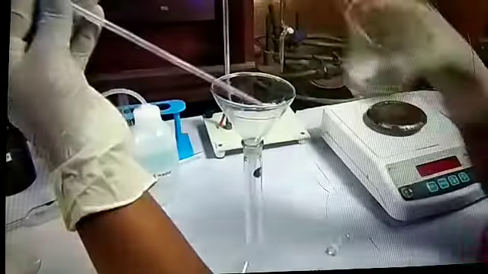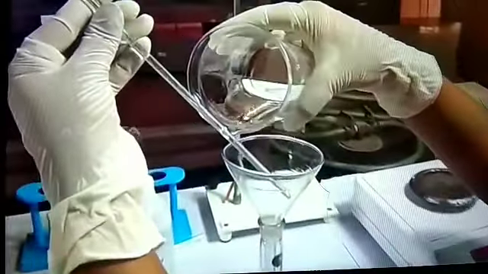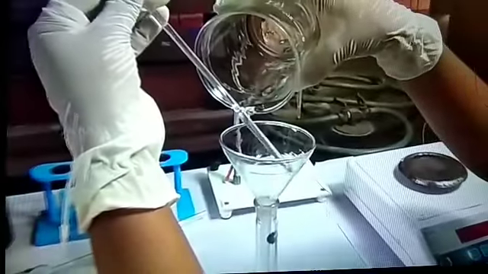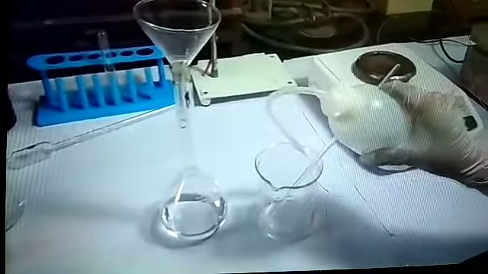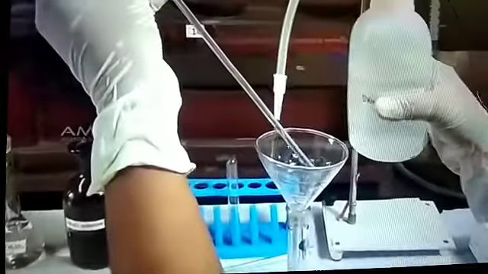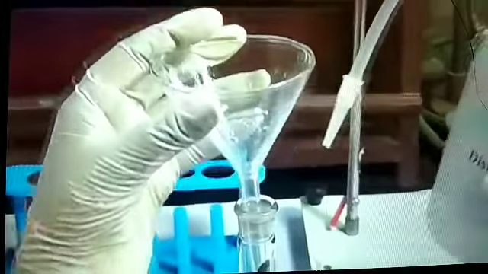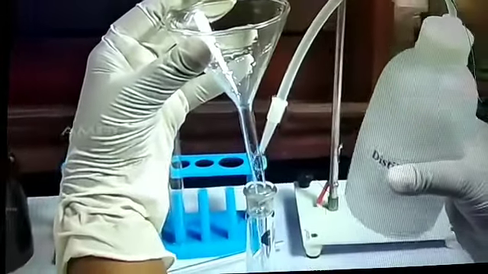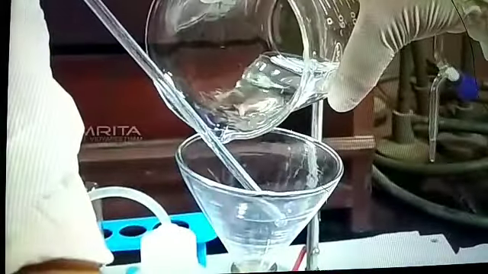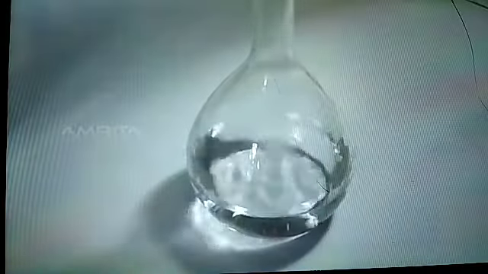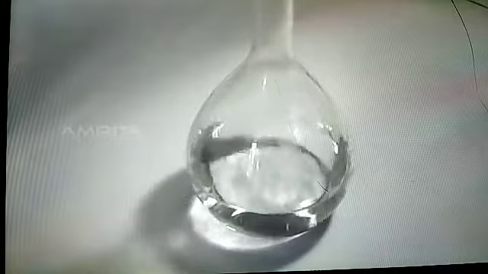Using the funnel and the glass rod, transfer the entire solution from the beaker into the 250 ml standard flask. Wash the beaker, glass rod, funnel and funnel tip 2 or 3 times with distilled water to be certain none of the solution has stuck to the equipment and that all solution has been transferred to the standard flask.